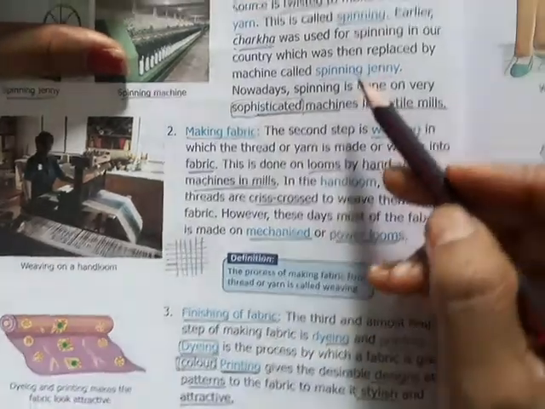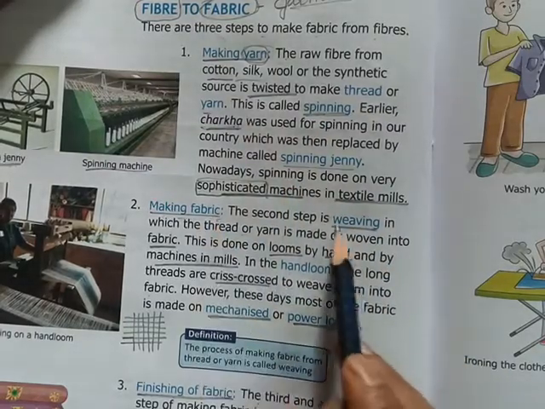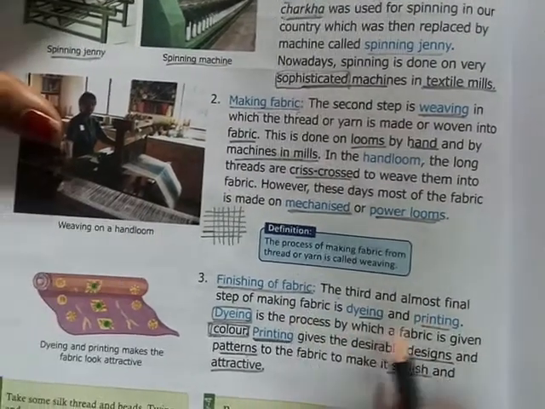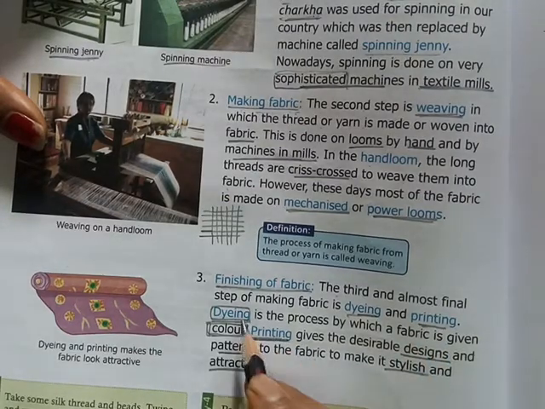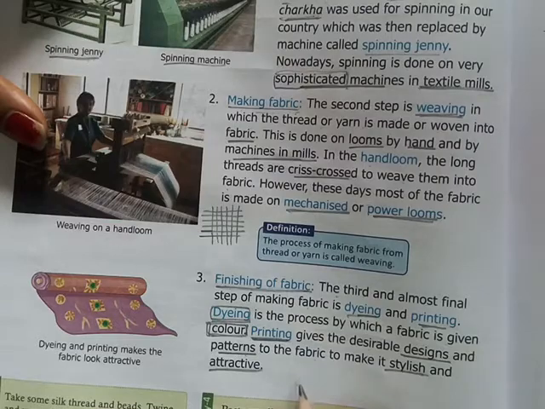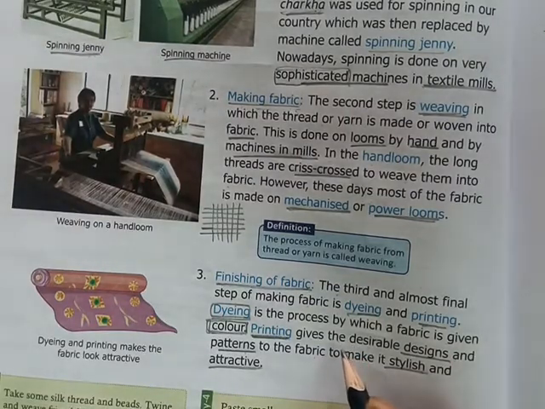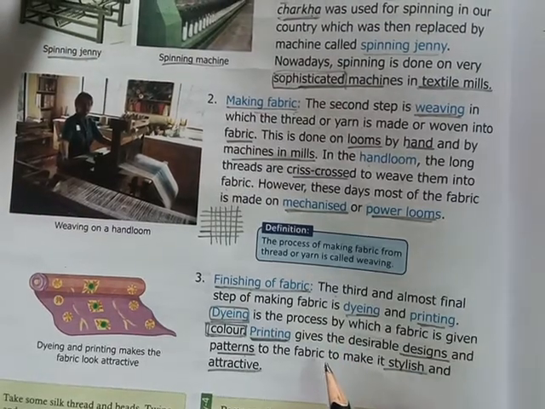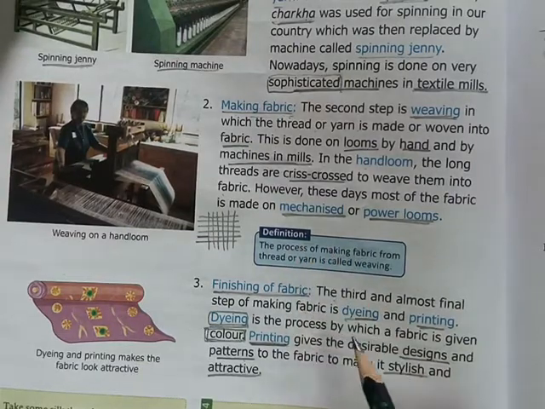So first is making yarn, that is spinning. Second step is making fabric, that is known as weaving, and third step is finishing of fabric, or we can say dyeing and printing. Okay, and then finally after printing and dyeing, these clothes are made into different types of garments, different types of frocks, shirts, trousers, saris, dupattas, chunnis. Then they are sent to the market for selling. So these are the steps in which fiber is made into fabric.